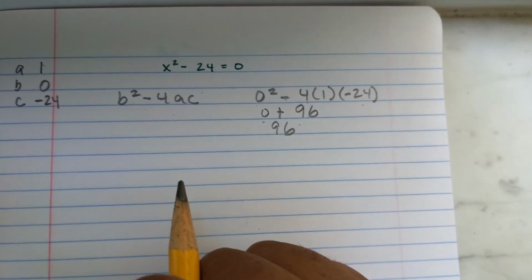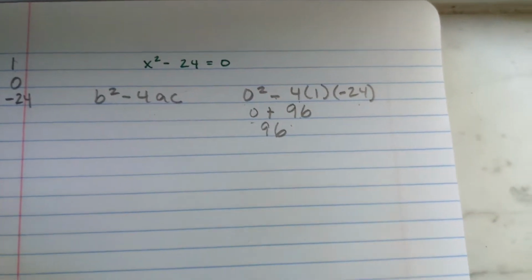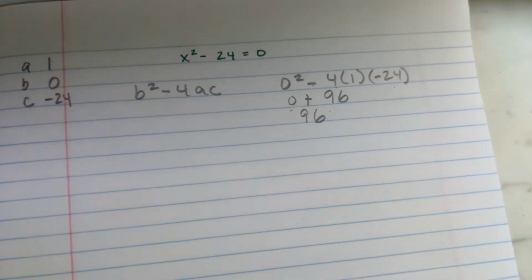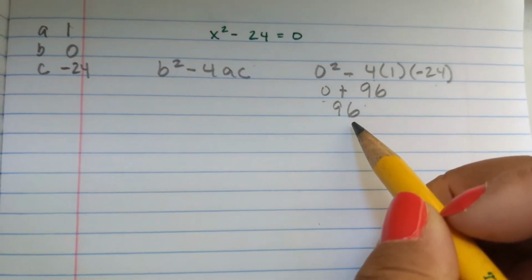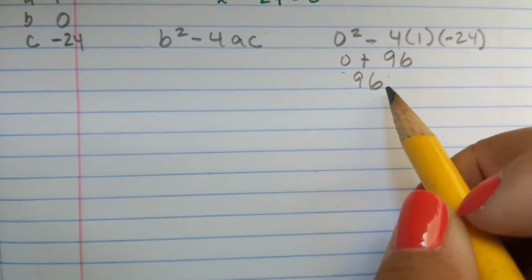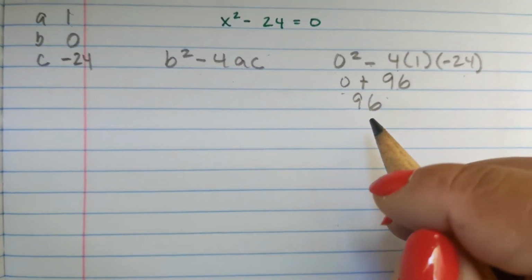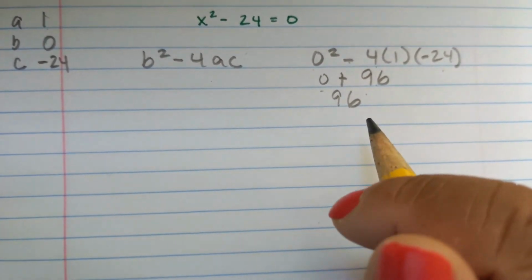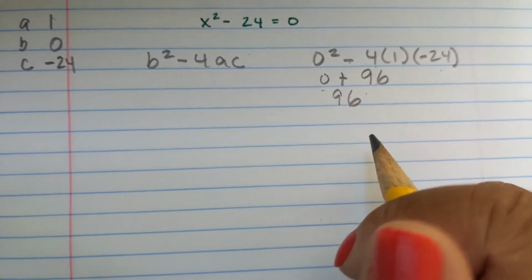Just like we learned from our other videos, if we recall, when I have a positive number, then I definitely have roots. And in this case, I'm not looking at a perfect square. So that means I'm going to have two irrational solutions. So I'm still going to have two solutions.